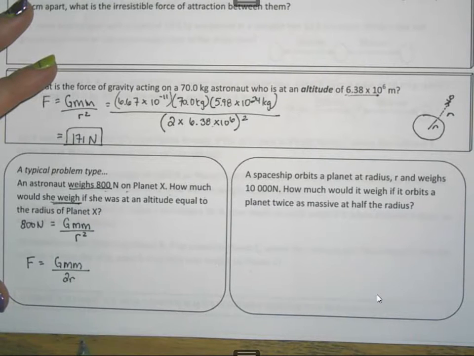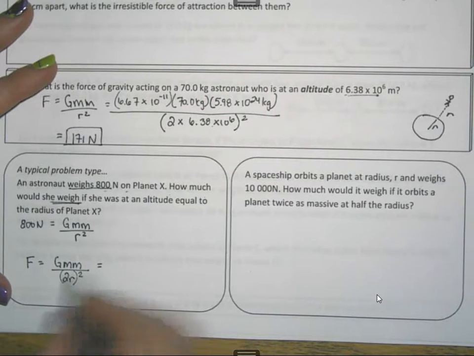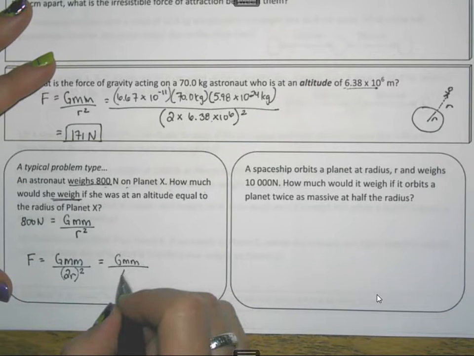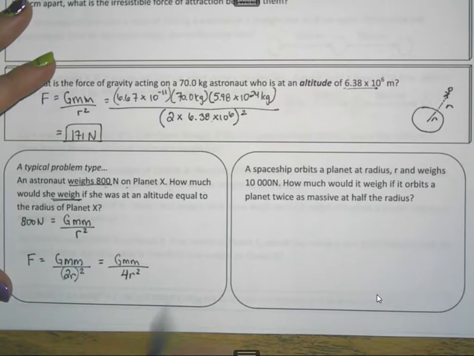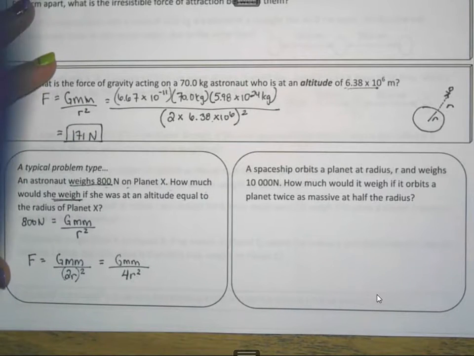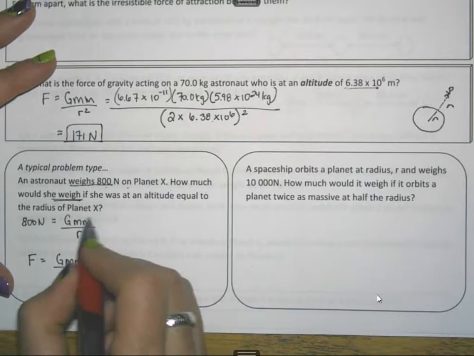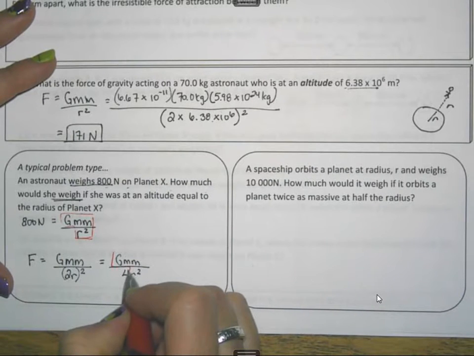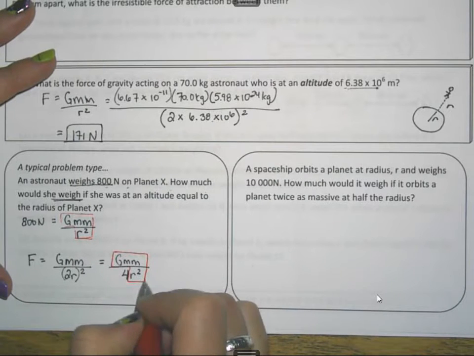What's going to go down here is double the radius. We're going to square 2 times r, just like we did in this problem up above. My next thing is going to be to distribute this, to actually work some of it out. GMM I can't change. 2 squared would be 4, and r squared would be r squared. Well, if you look right here, I'll use a red here. Right here is GMM over r squared. Well, I see the same GMM over r squared right there.